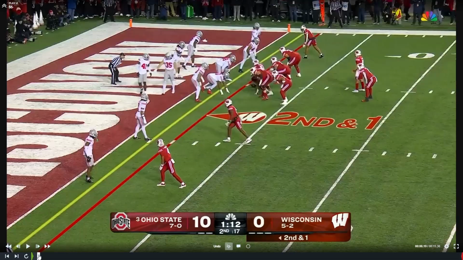So already starting here, a big reason why us as spread coaches, air raid coaches, whatever you want to call it, we're down at the 2-yard line. Why not go under center? Why not change personnel?